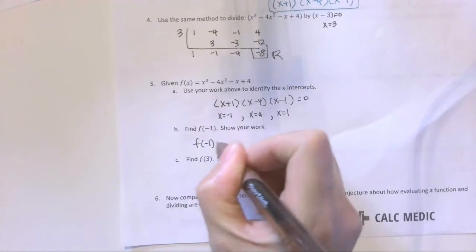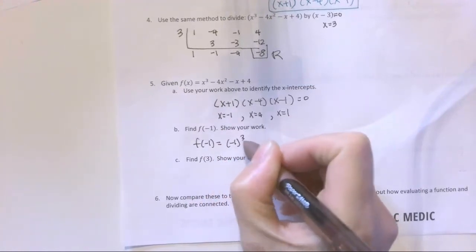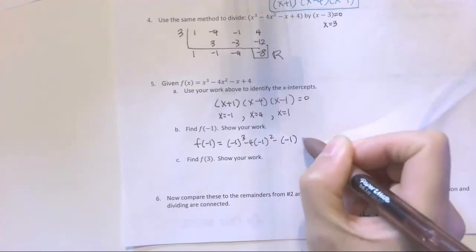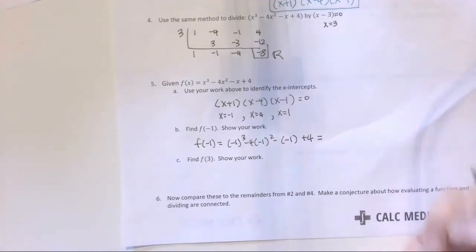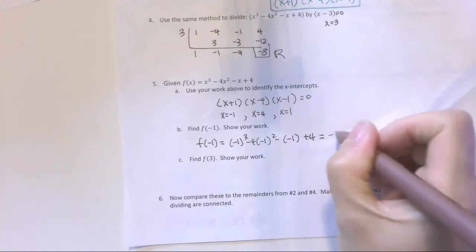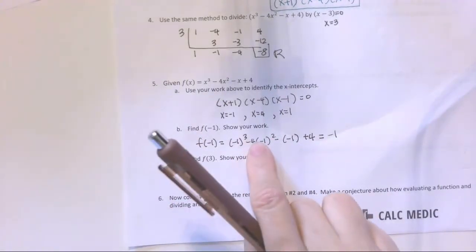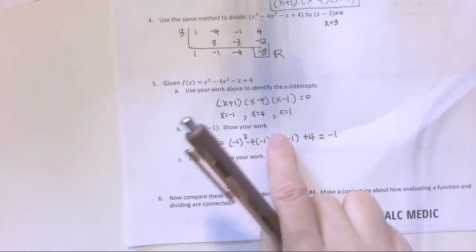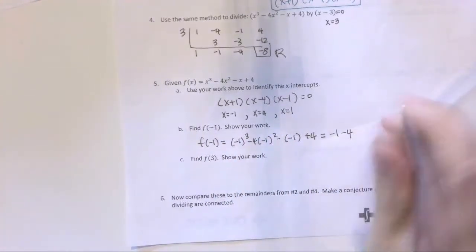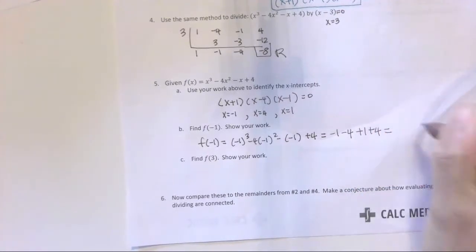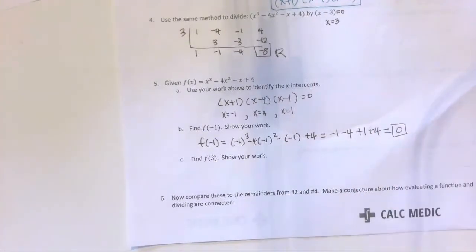That's how you evaluate the function, right? So negative 1 cubed minus 4 times negative 1 squared minus negative 1. Be careful here with the negatives. Plus 4. Negative 1 cubed is negative 1. Over here, do I do exponent first or multiply first? Exponent first, so negative 1 squared is 1. 1 times negative 4 is negative 4. Negative 1 is plus 1, plus 4. Negative 5 plus 5 is 0.